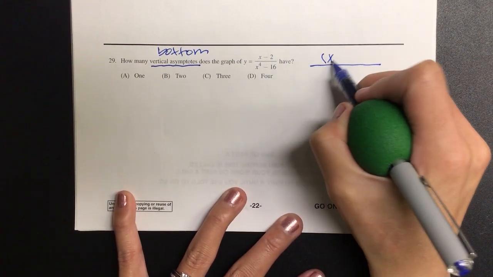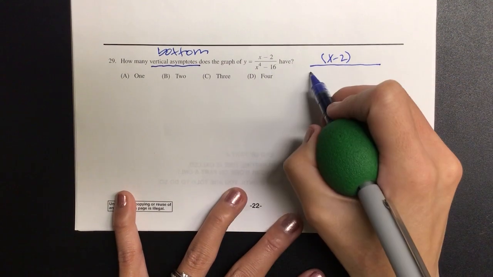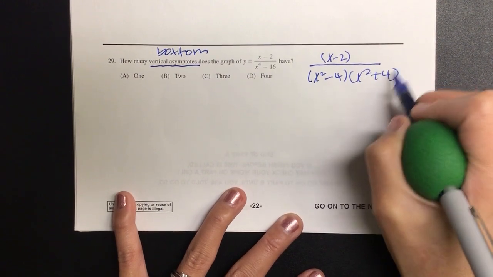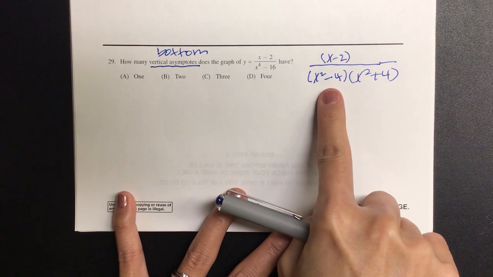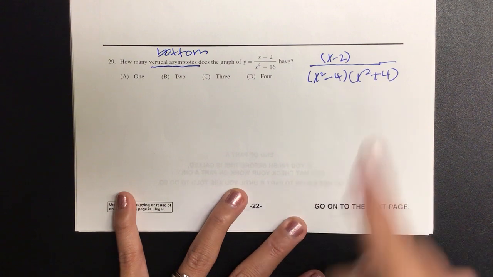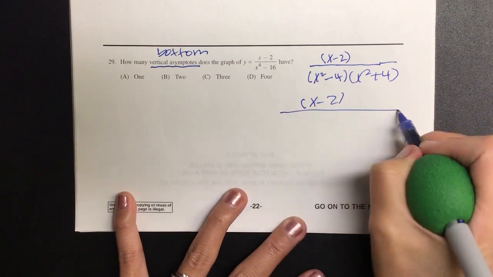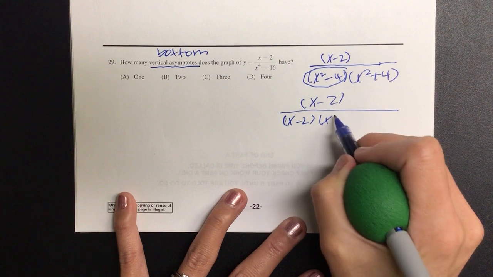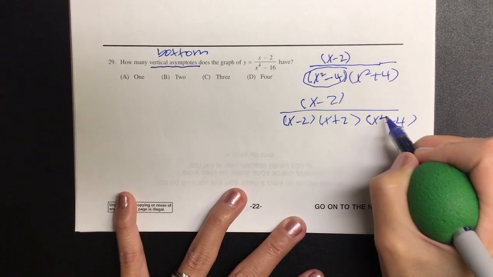The top is not further factorable. Leave it alone. Isn't the bottom a difference of two squares? So we have x squared minus 4 times x squared plus 4. Which part can I further factor? X squared minus 4. This one only. There's no such thing as a sum of two squares. If you think there is, you're making up math. So I'm going to leave the top as it is. The bottom, this piece, I can further do a difference of two squares, x minus 2, x plus 2. And then the other one, just leave as it is.